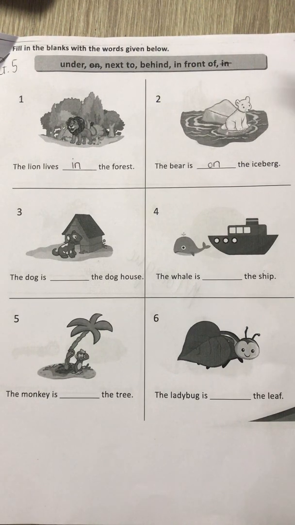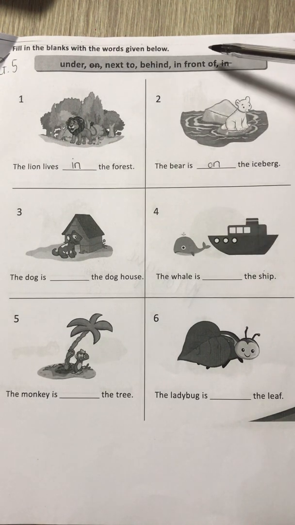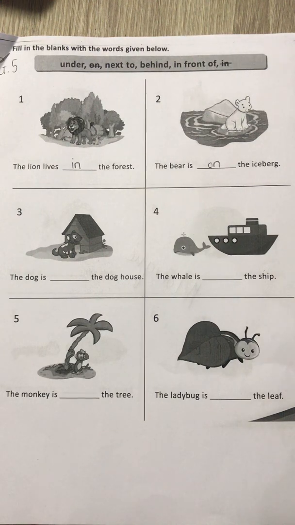Number four, the whale is under the ship. Is the whale next to the ship? Is the whale behind the ship? Or is the whale in front of the ship? Choose your option, write it down and cross it out on top.